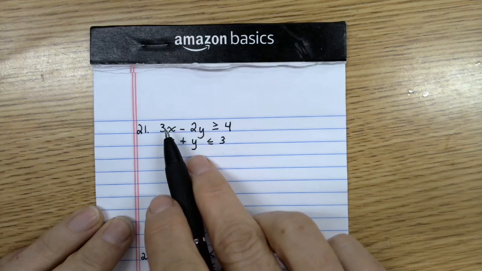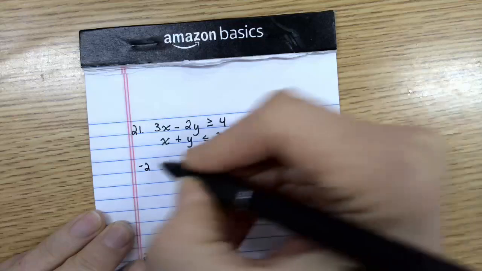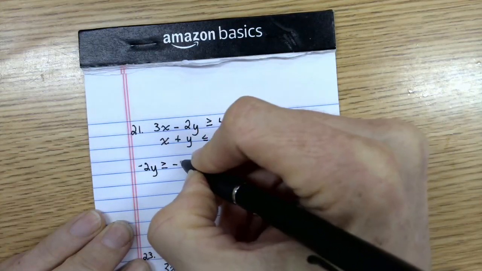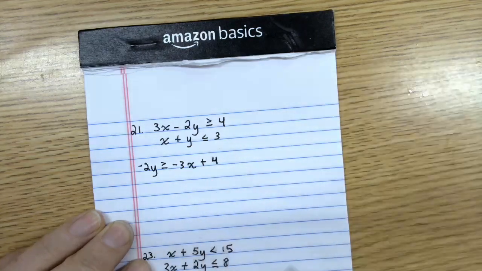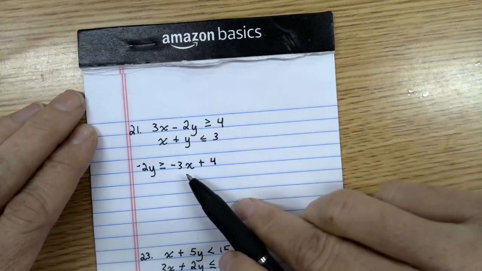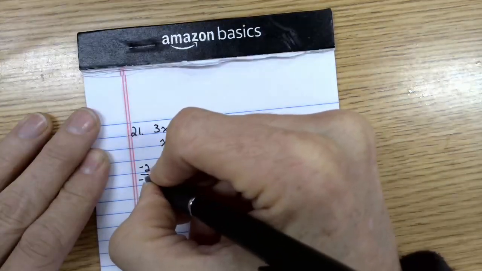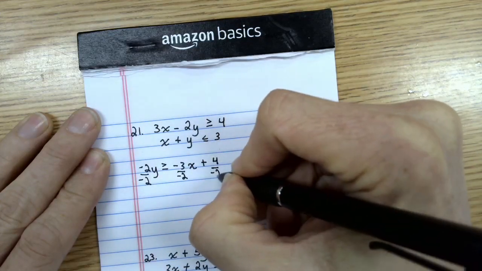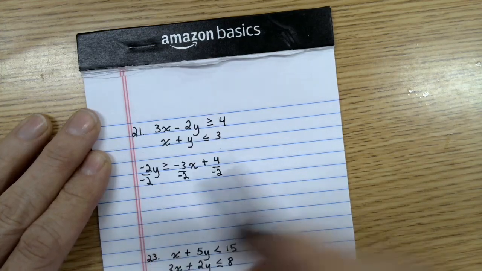I'm going to begin by moving the 3x over to the right side and switching the sign, of course. So we'll get minus 2y is greater than or equal to minus 3x plus 4. I just took the 3x on the left and put it on the right. Now we divide everything by minus 2. And when we do, we're going to have to reverse the sign. Very important not to forget that step.